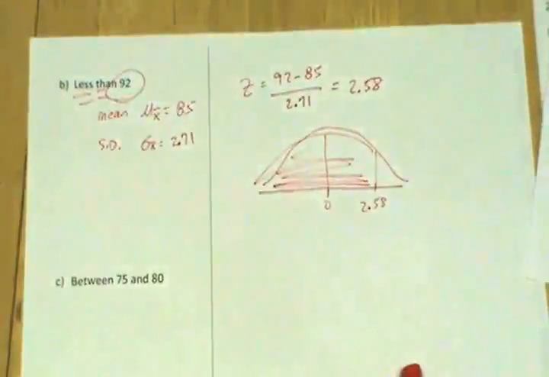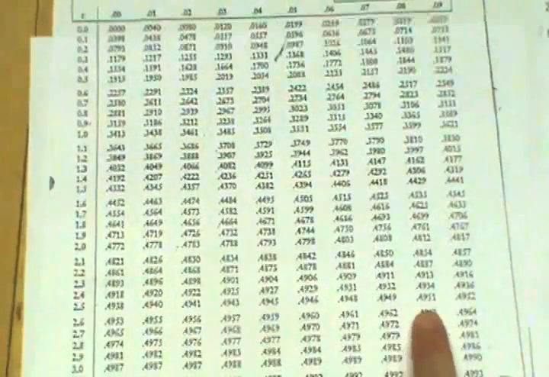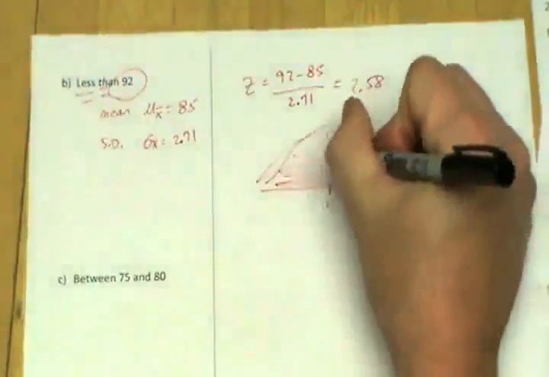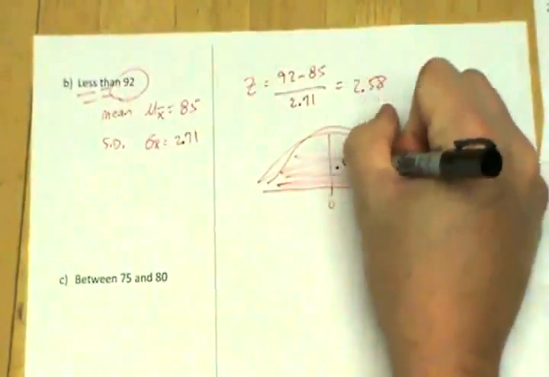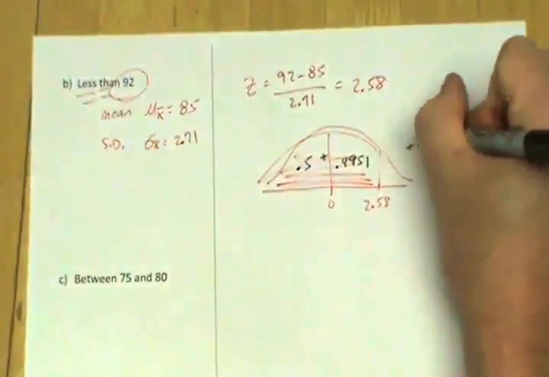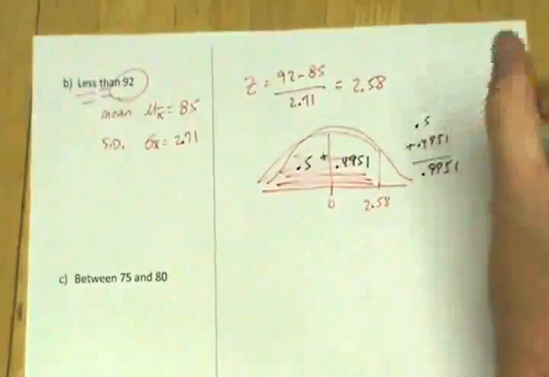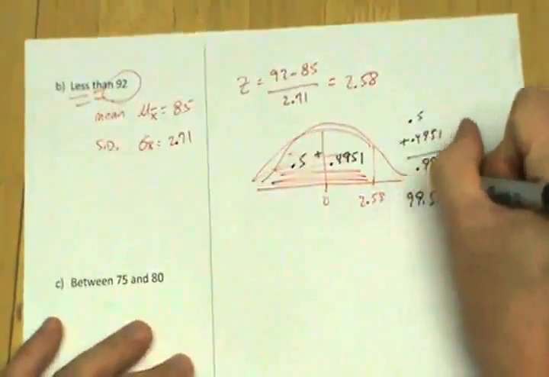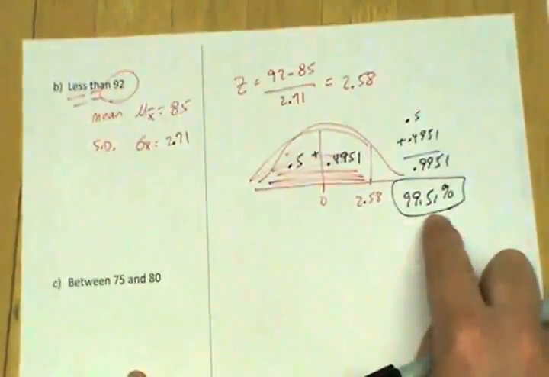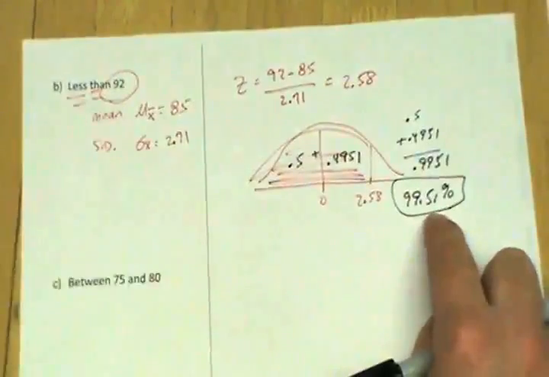Okay. We look up 2.58 in our bell-shaped curve chart. So there's our bell-shaped curve chart. We go down to 2.58, 2.5, work our way over to 8. There you go. We're looking at 0.4951. That goes between 0 and the number we just looked up. The left half is 0.5, and if we add the 0.5 to the 0.4951, we're getting 0.9951 is the probability. So 99.51% is the chance that the average glucose level will be less than 92.